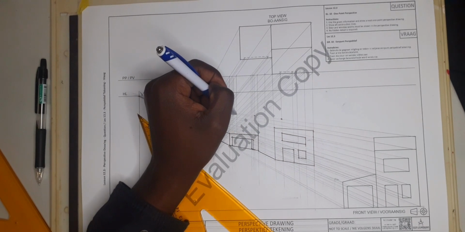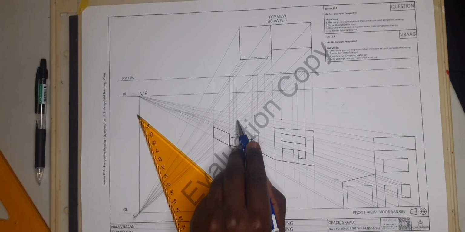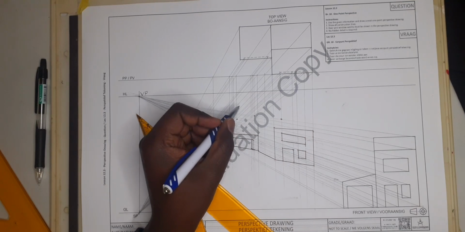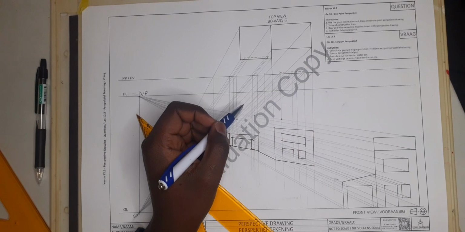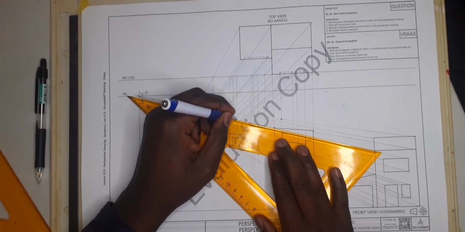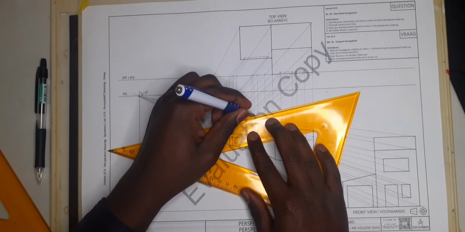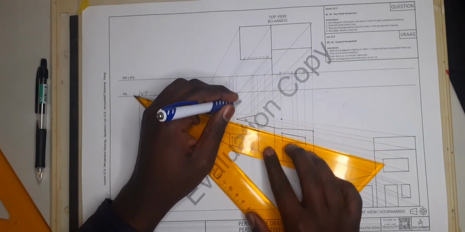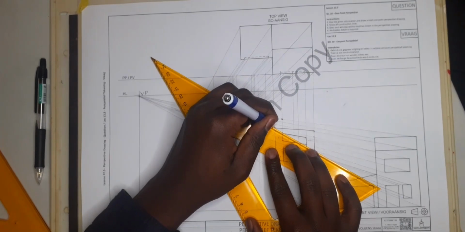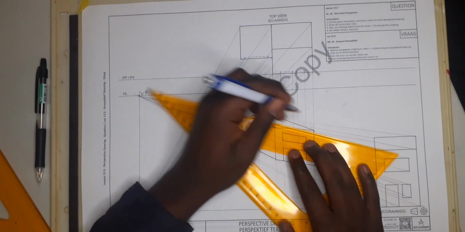And then the end of the roof. So you're gonna take this one, and then when it meets that end, it's gonna come here. So we have a line like that, and another line like that. So, and then this one will join here, and this one will join this one.